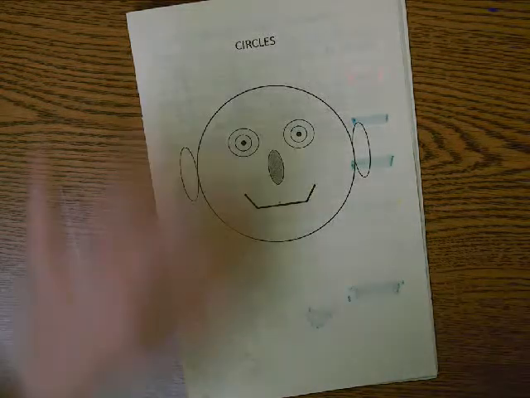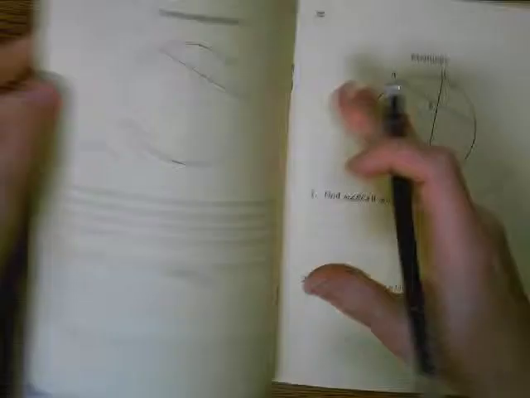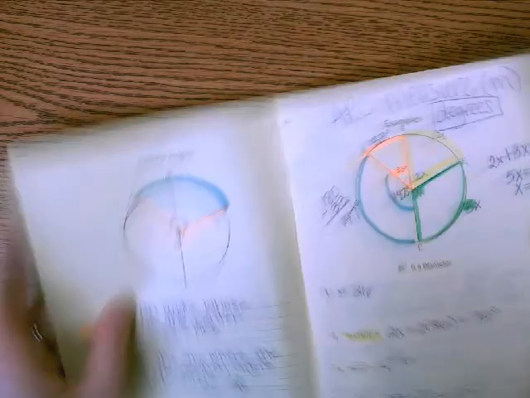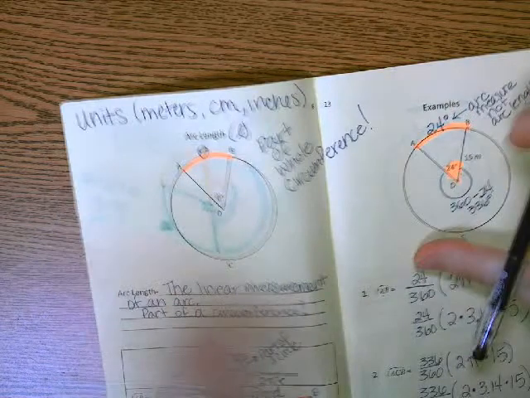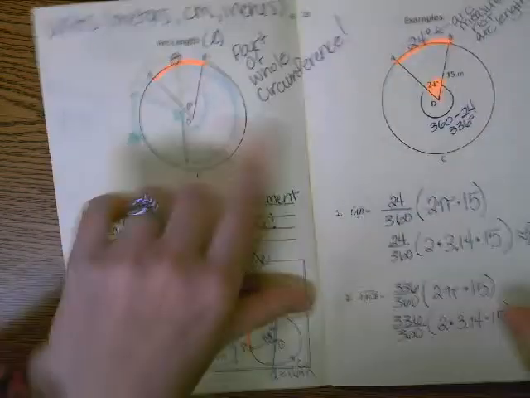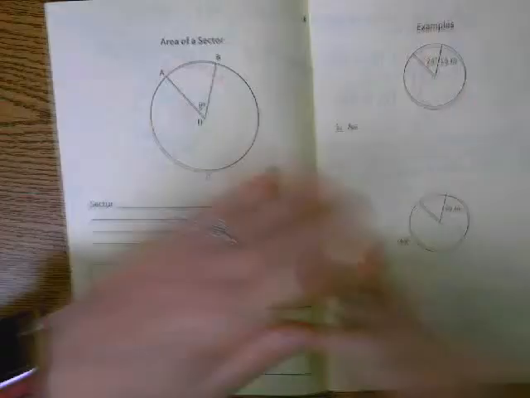Hi everybody. Today we're going to talk about inscribed angles. So we left off at talking about congruent chords and arcs and arc lengths. Inscribed angles is not the next page, it's actually a little bit further down.